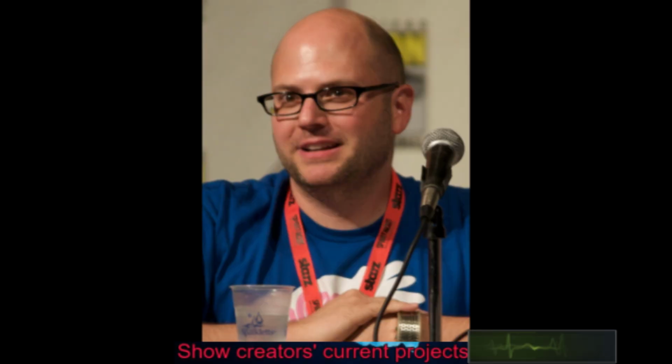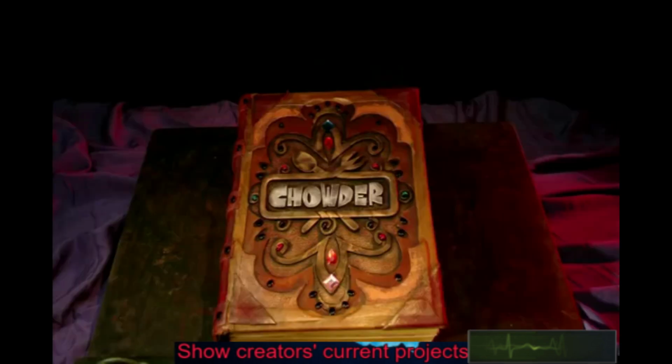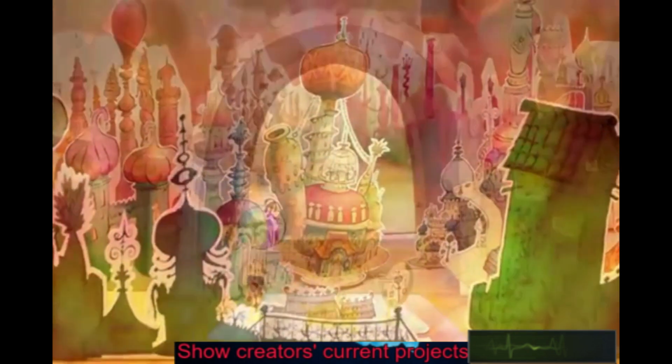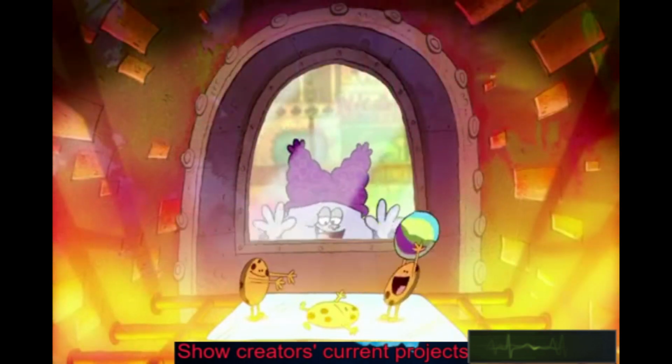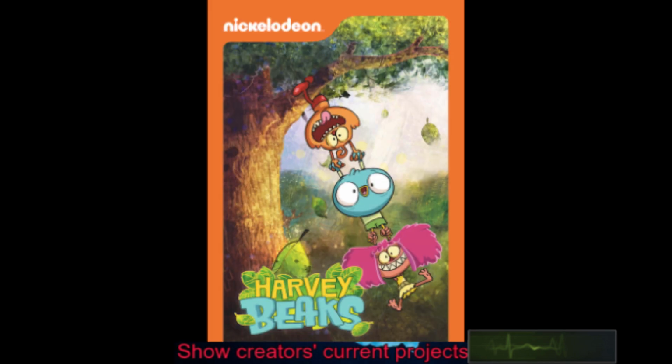C.H. Greenblatt, the creator of Chowder, and also the voice of Fred Fredberg from Billy and Mandy. He stopped working on Chowder as he was running out of ideas, so he chose to end it rather than keep the show running. After that, he has written episodes for Adventure Time and Regular Show. Outside of Cartoon Network, he created Harvey Beaks for Nickelodeon, which also ended.